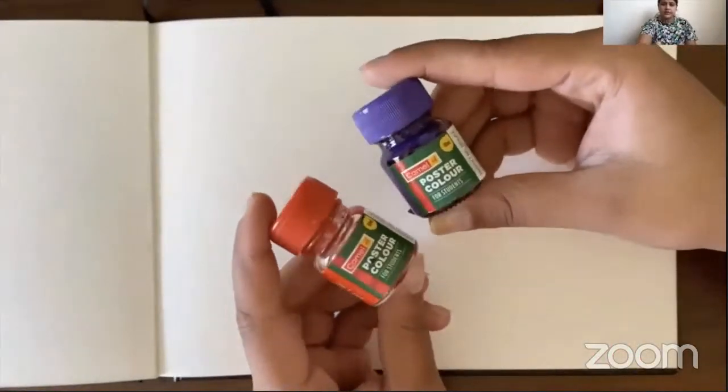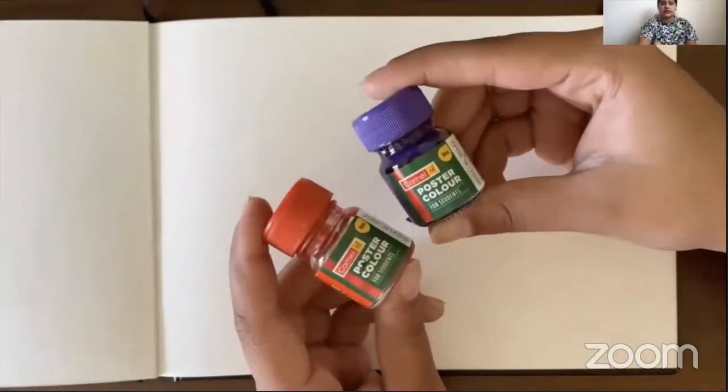Fourth thing that you need for today is going to be paints. So here you can see I have two paint bottles. I have a red paint bottle and a purple paint bottle. These are not the only two colors that you will be needing. You will be needing a few more colors, because you're going to be doing watermelon and we're going to be doing grapes. So you will need a few more colors.